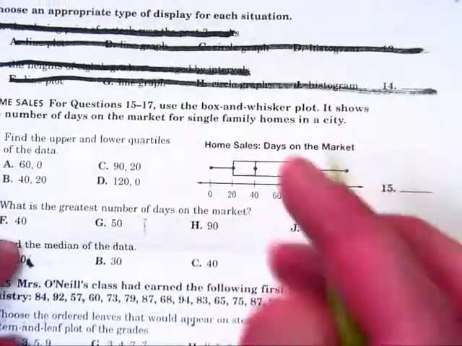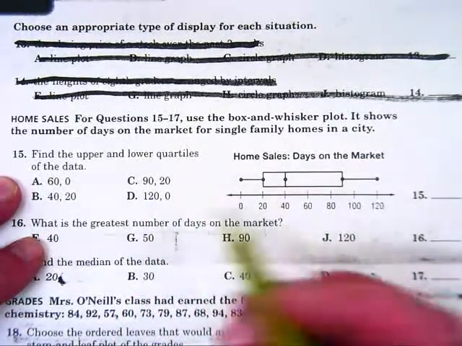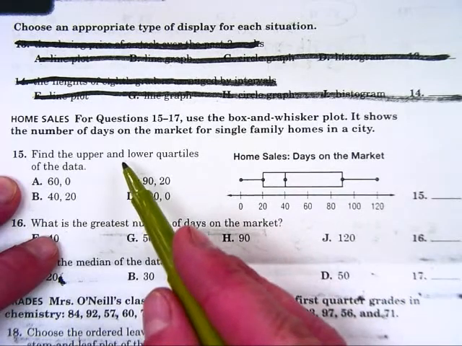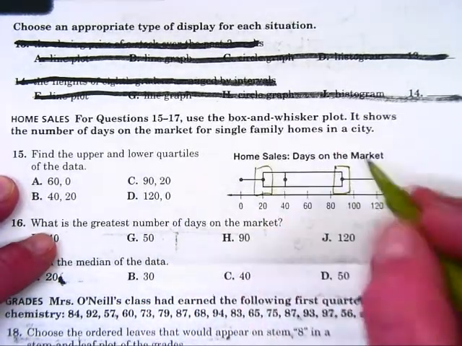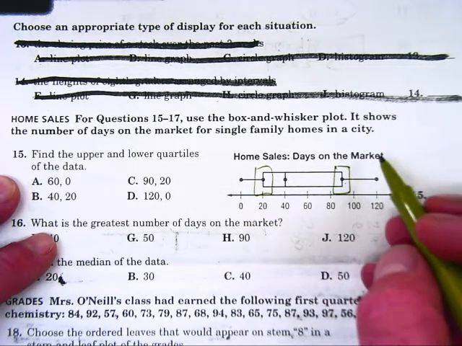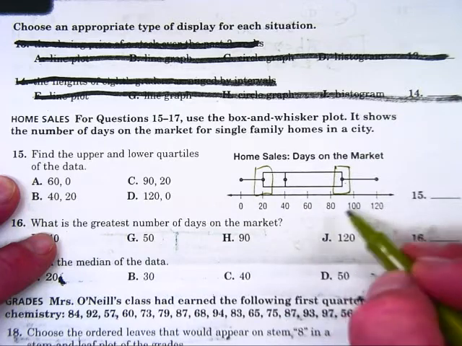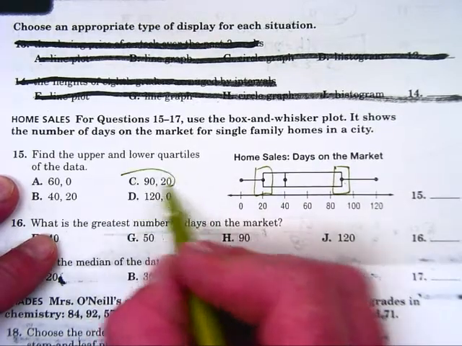For questions 15 through 17, we're going to use this box and whisker plot, which shows the number of days on the market for single-family homes. The upper and lower quartiles, the upper one is this, the lower one is this. The upper one looks like 85. The lower quartile is 20. They call it 90, I'm sorry. This is 90, and they're right. It is actually 90, and this is 20. So our answer is C.